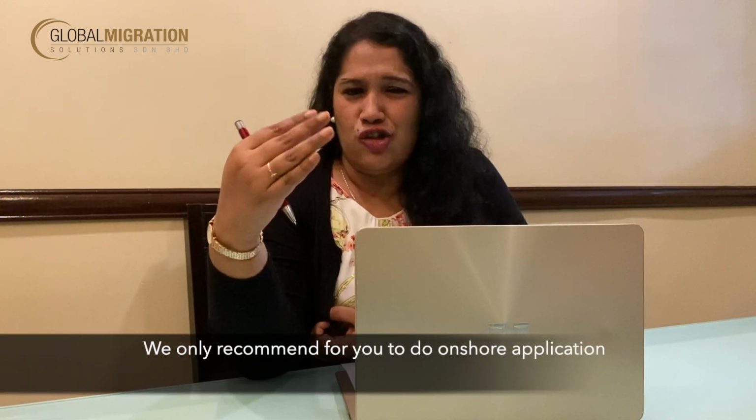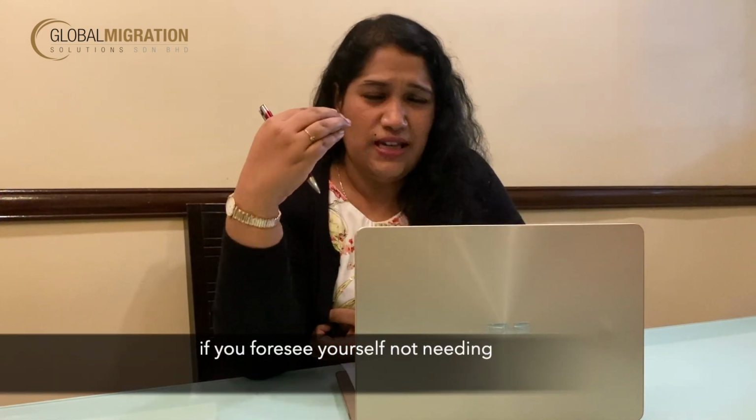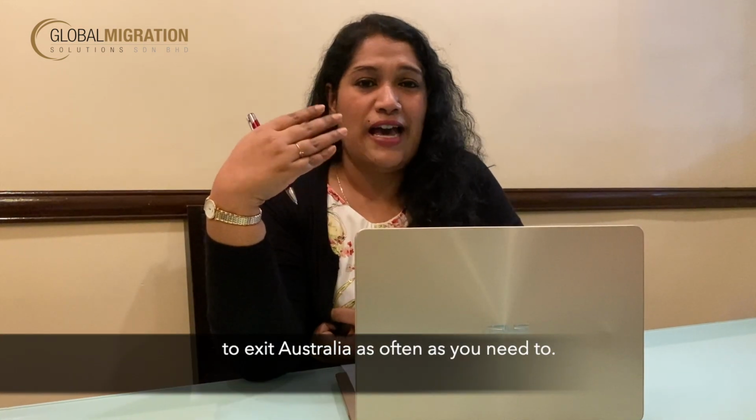So should you need to leave Australia, you will actually need to apply for another bridging visa, and then come back to Malaysia and then go back to Australia again. So we generally would only recommend for you to do an onshore application if you foresee yourself not needing to exit Australia as often as you need to.